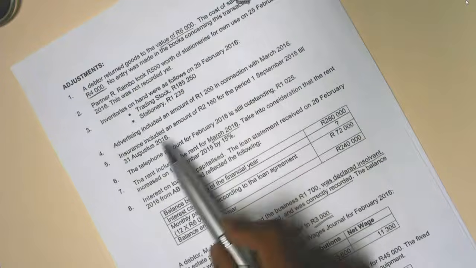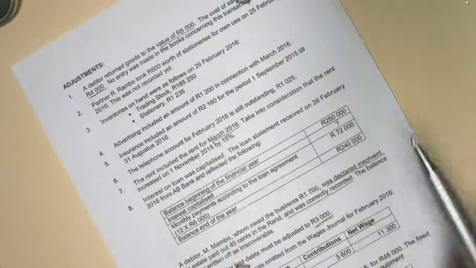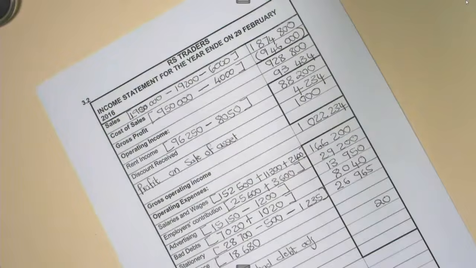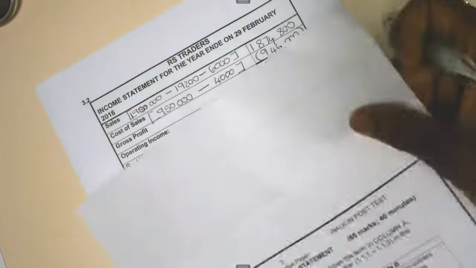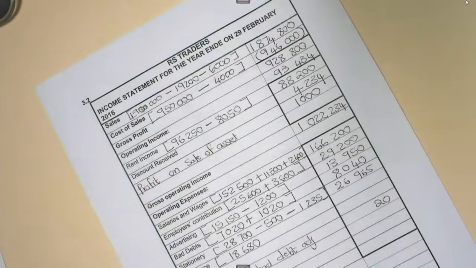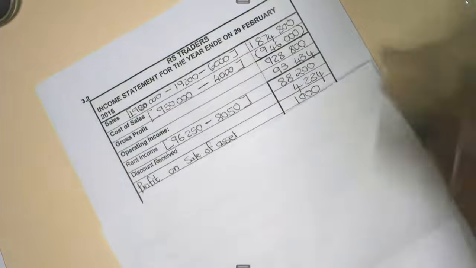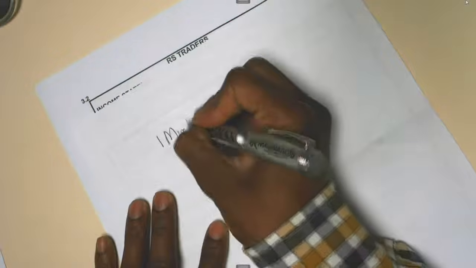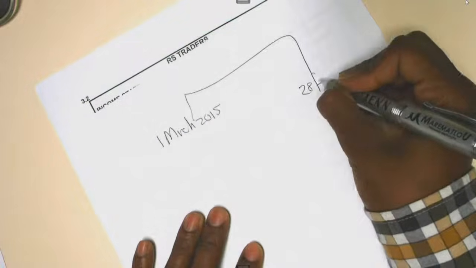Again, August 2016 is now stretching outside our financial year. When we look at our financial year, remember we said it stretches from 1st March 2015 until 28 February 2016.